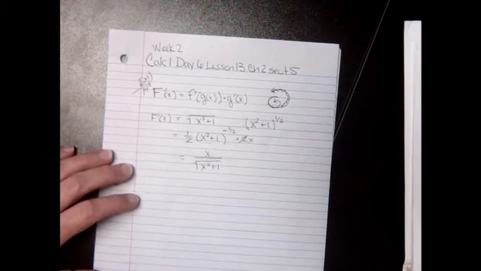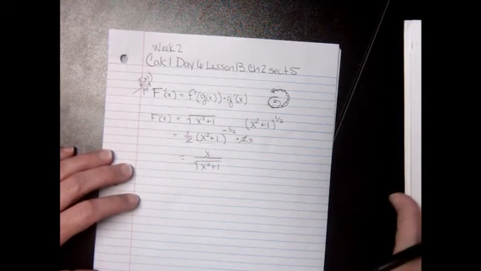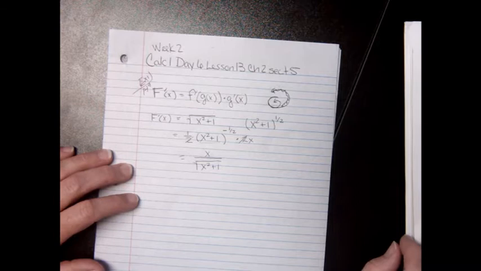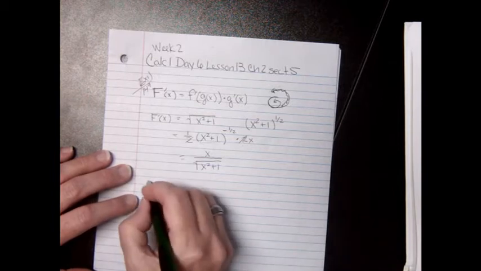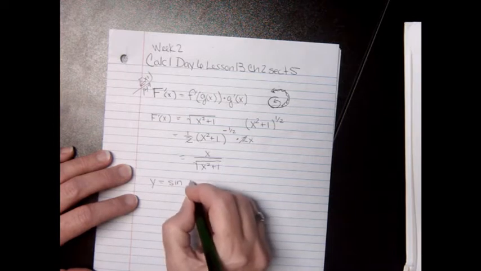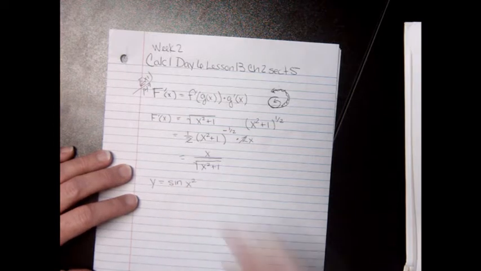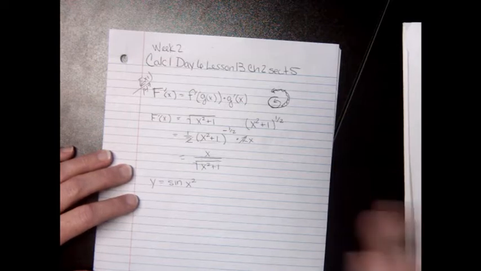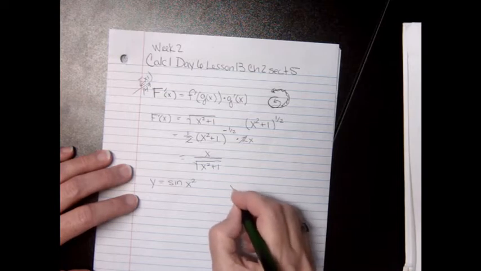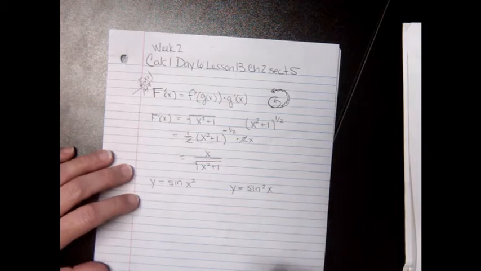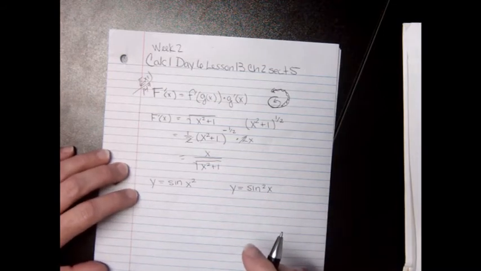Okay, let's now take a look at example 2. Differentiate y equals sine x squared and y equals sine squared x. So we want to look at the differences. All right, these two things mean something completely different.